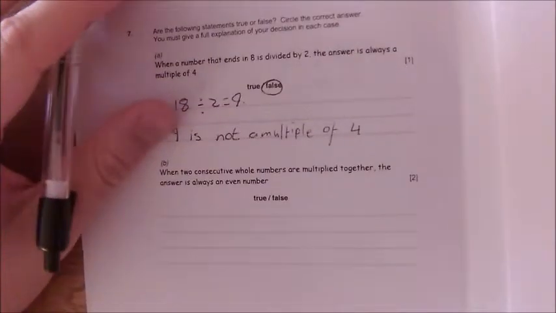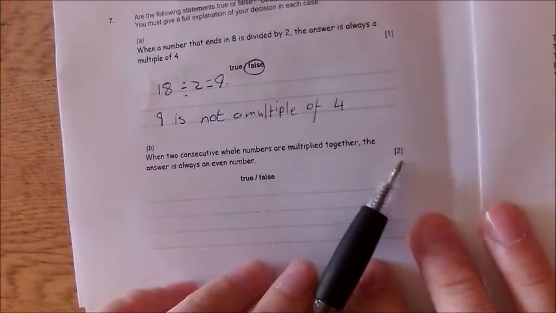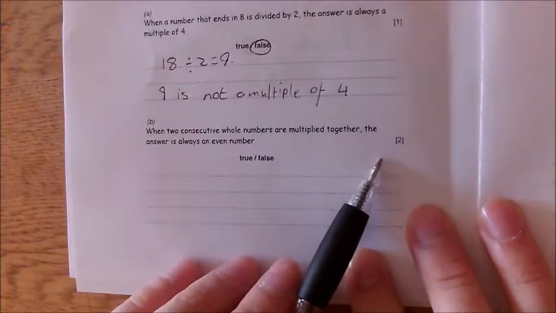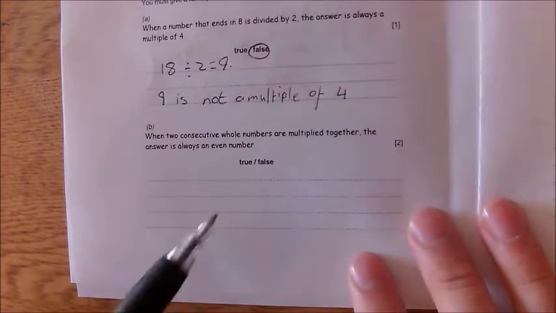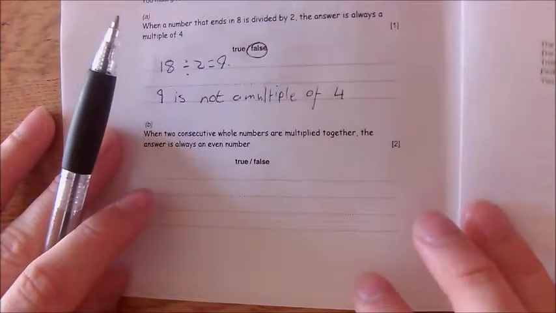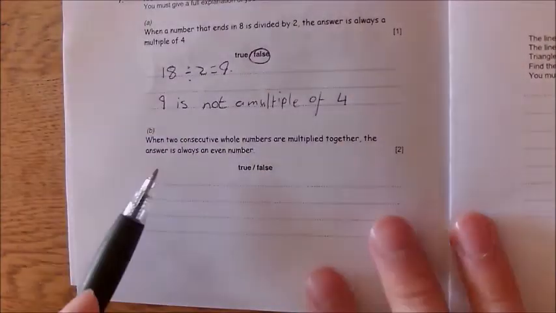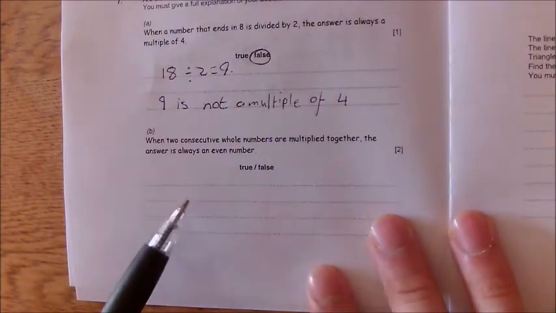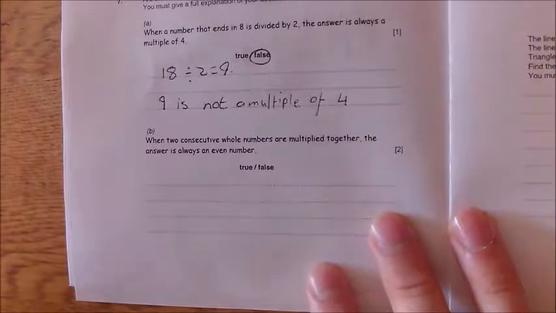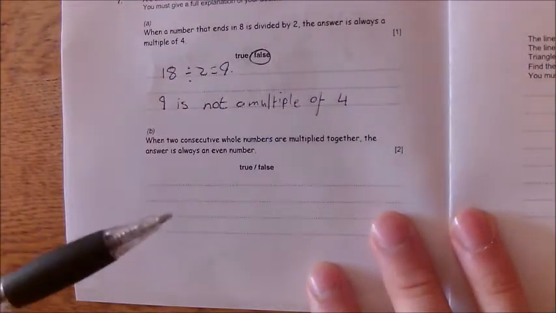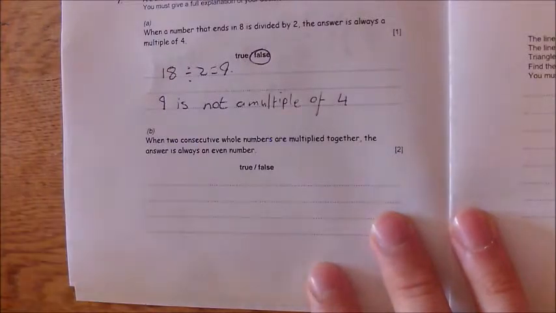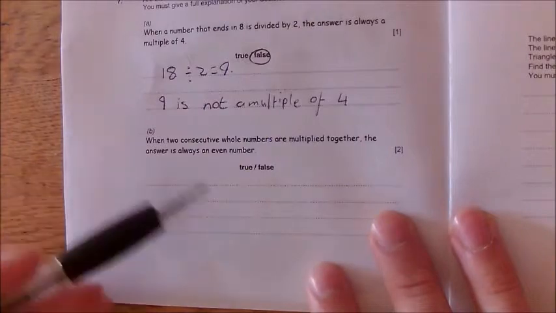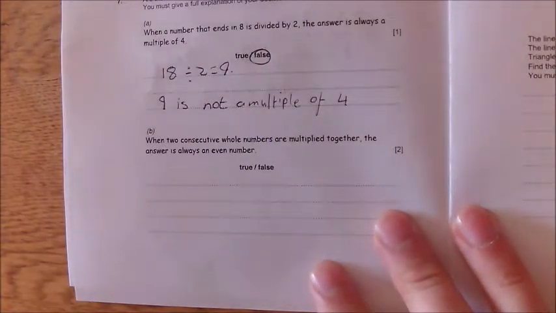Now the next one is worth 2 marks, which is quite important. When it's worth 2 marks, they probably want you to talk about the rules as opposed to just an example. So, when 2 consecutive whole numbers are multiplied together, the answer is always an even number. We can work it out through some examples, but we're not going to get the 2 marks unless we talk about odds and evens, or sometimes positives and negatives. In this instance, we're going to have to talk about odds and evens.